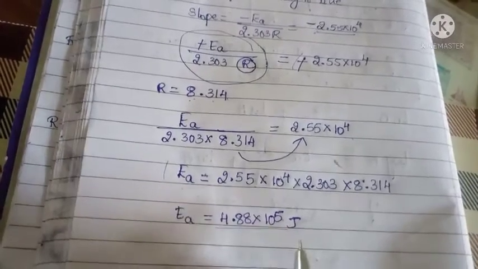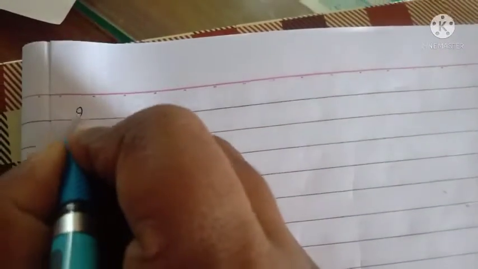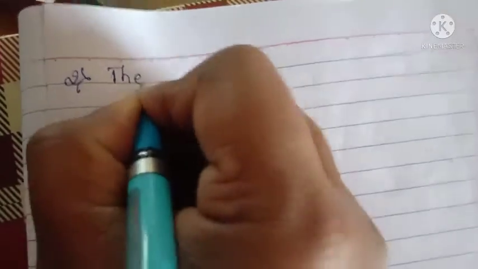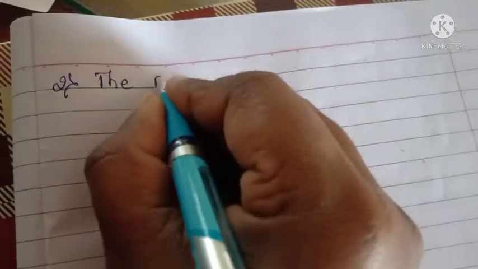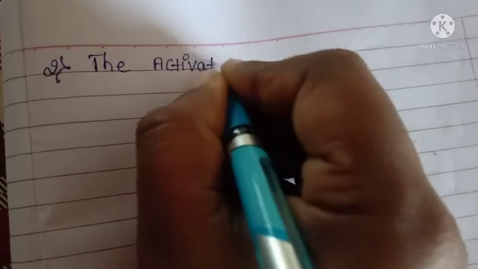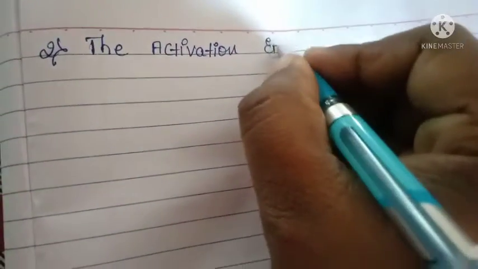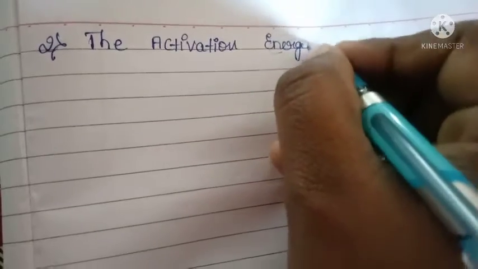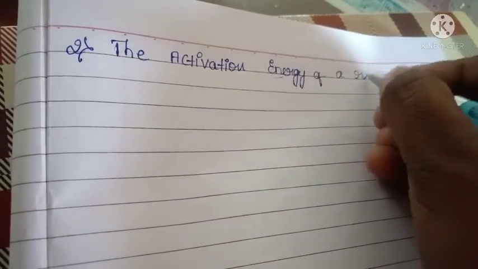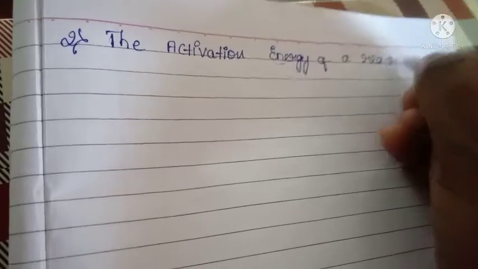Okay, next, the second one is the activation energy of a reaction.